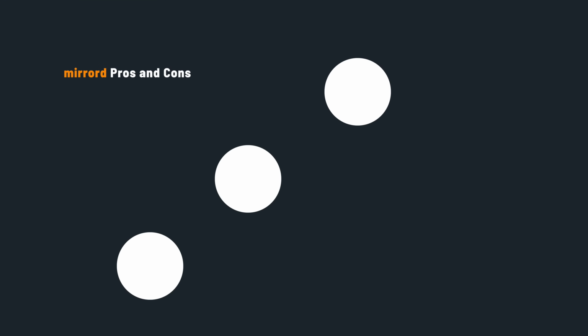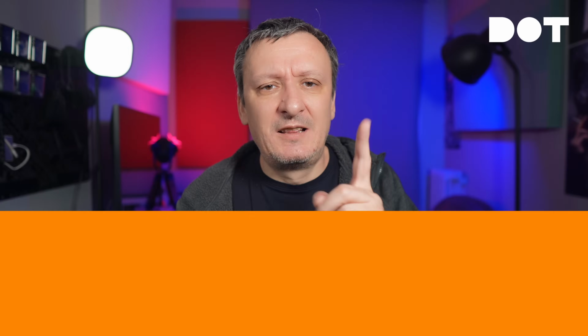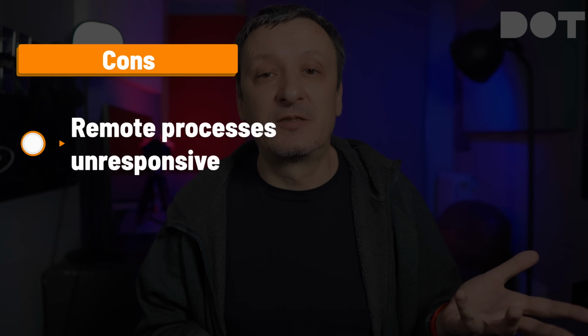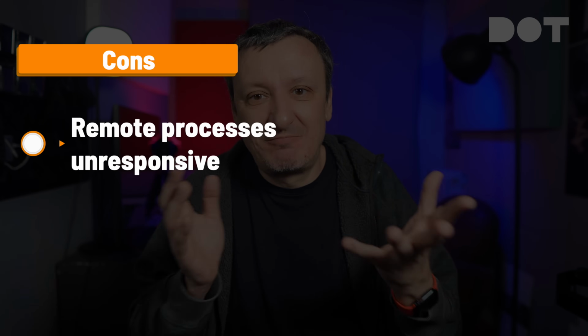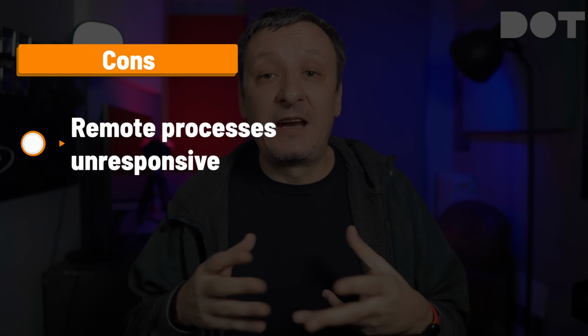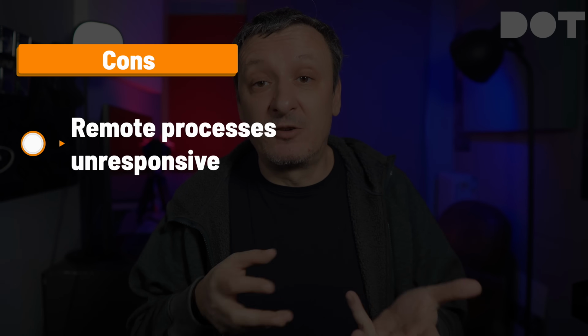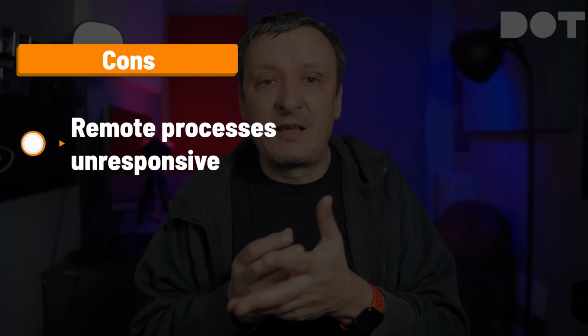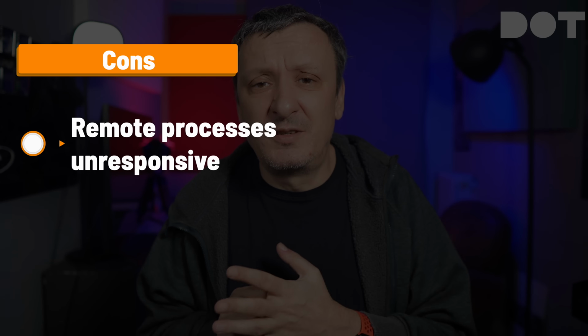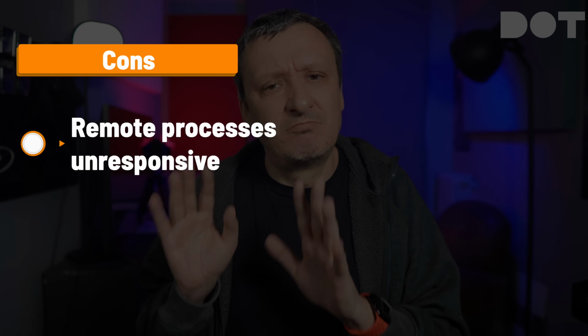Okay, now let's switch gears and talk about pros and cons. Let's start with negative parts of mirrord. To begin with, it does not always work, which is a strange statement to say, but it doesn't always work. When an agent is starting the application that we are mirroring or stealing from, that application might be unresponsive for a few moments. Not long, but a few moments.